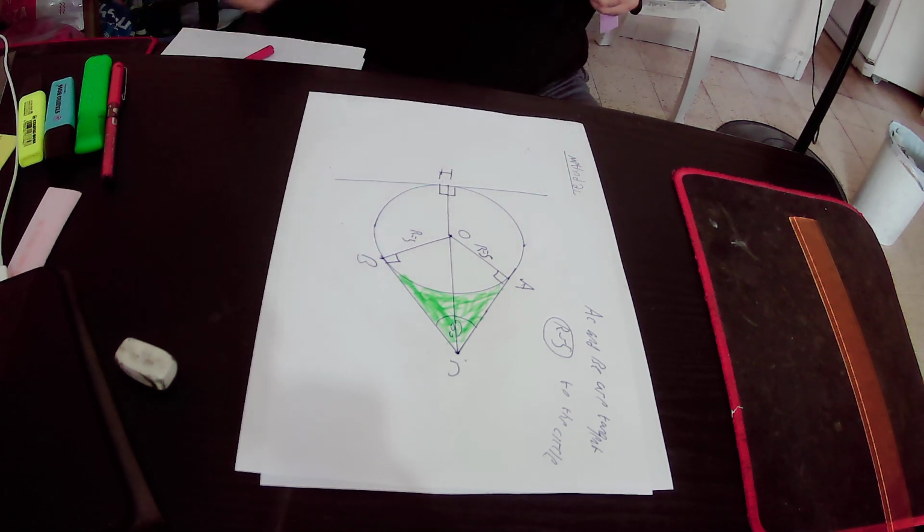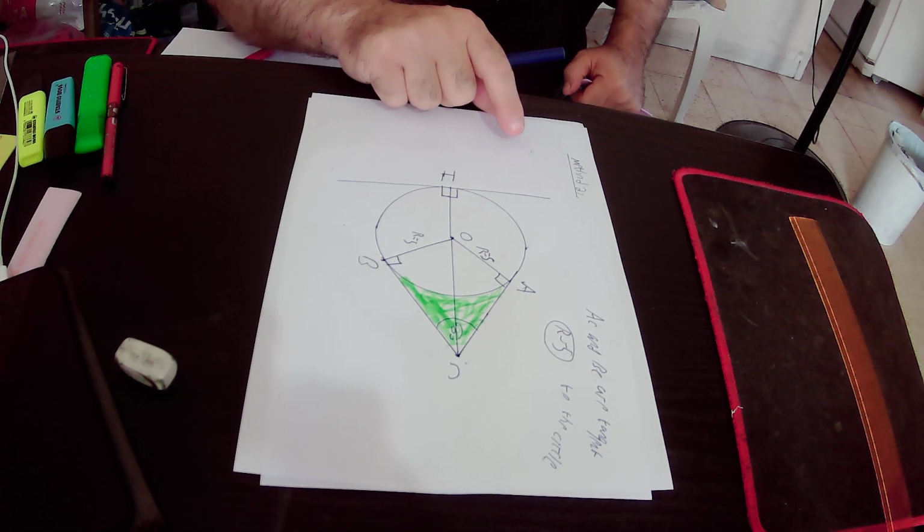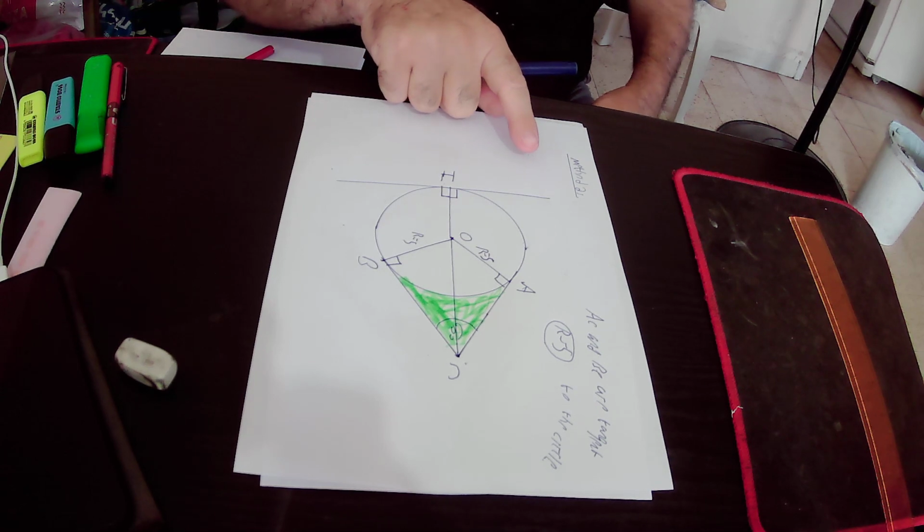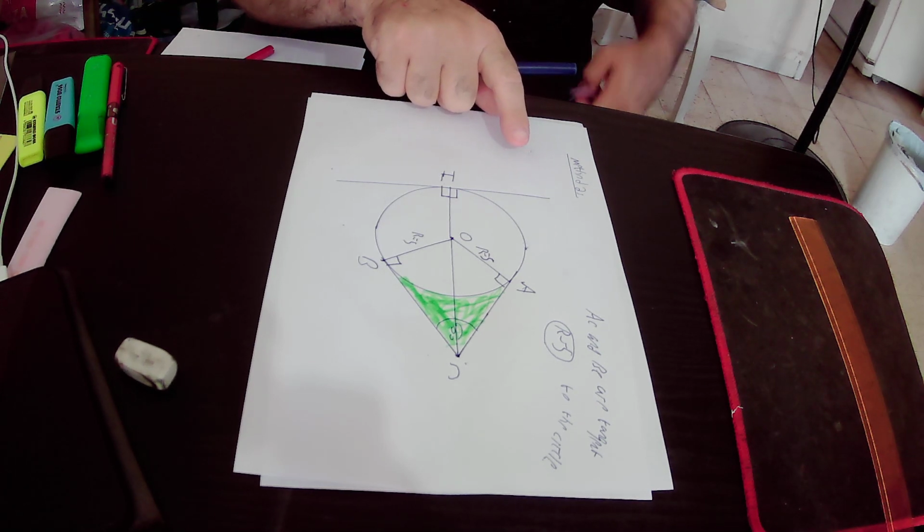Then we will extend line segment AC until it intersects with the tangent.